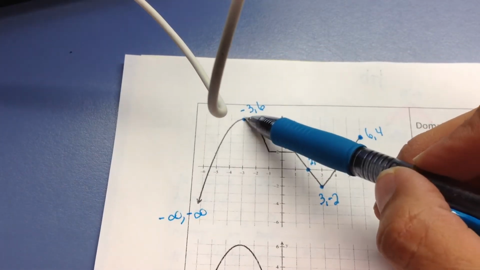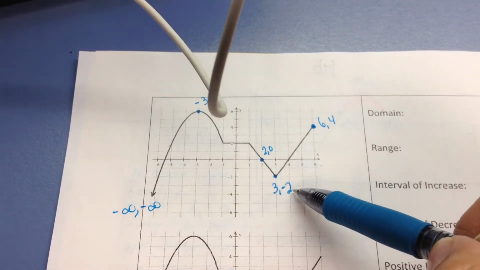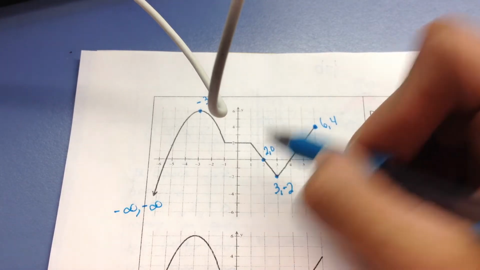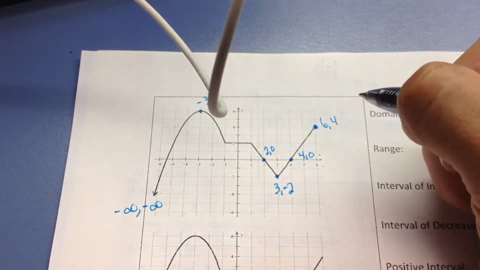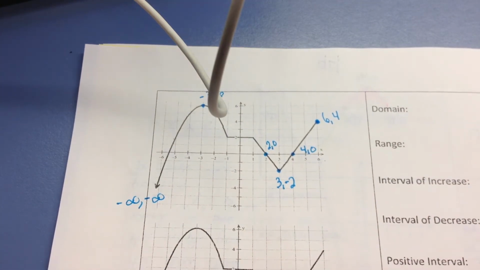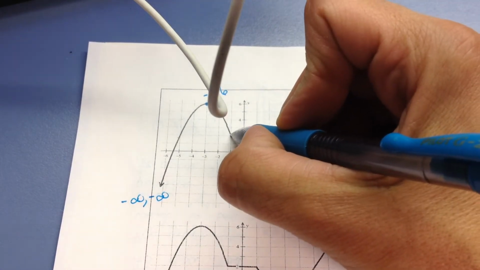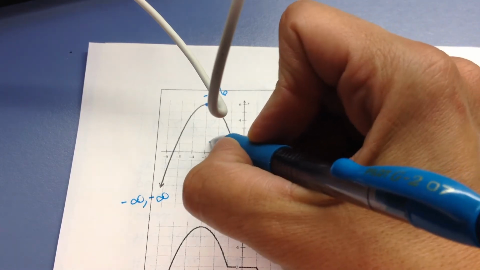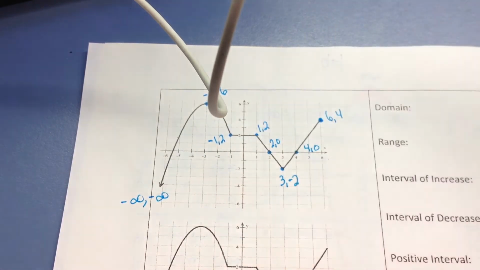I got a high point here of negative 3, 6. I got a low point here of 3, negative 2. I need to also mark my x-intercepts, so 2, 0 and 4, 0. And then the other thing I'm going to mark are any turning points besides the high and the low. So this point and this point. And this point is negative 1, 2 and 1, 2.